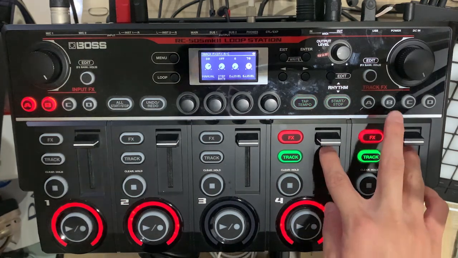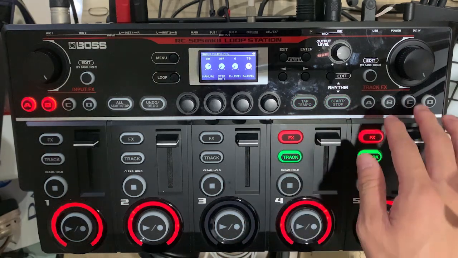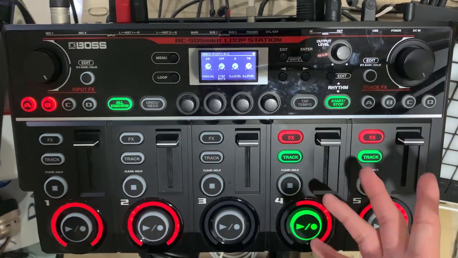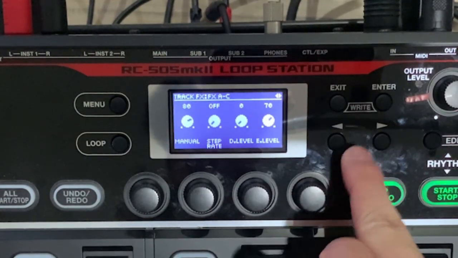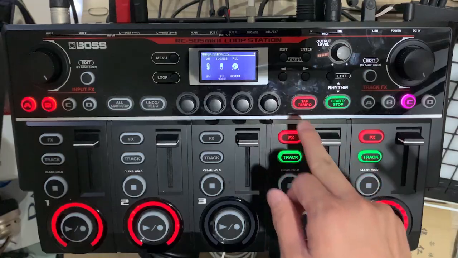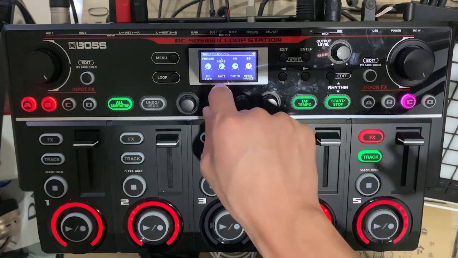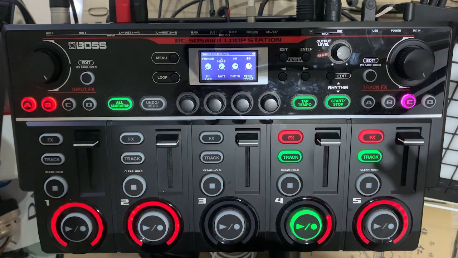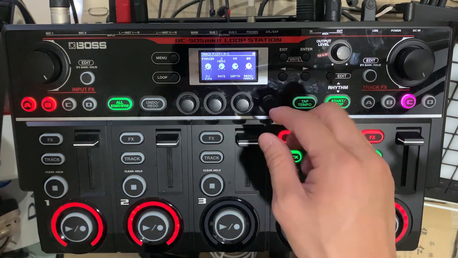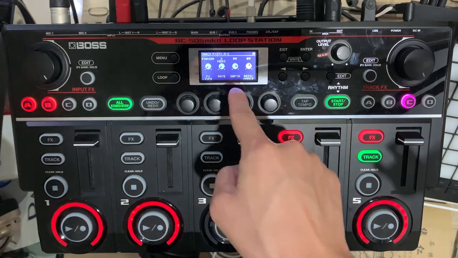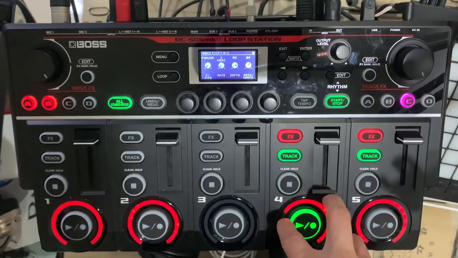We can also create a siren-like sound by using the phaser. This is my original sound. With this phaser setting here, it sounds like this. Or maybe the rate can be a bit longer. And if you want the siren to be a bit better, you can increase the depth.